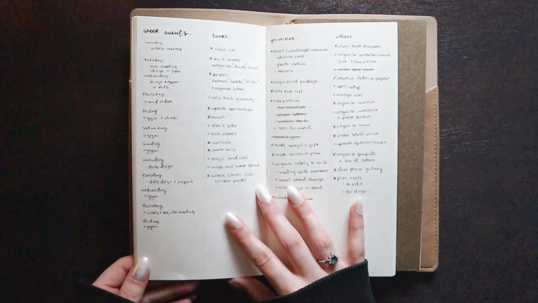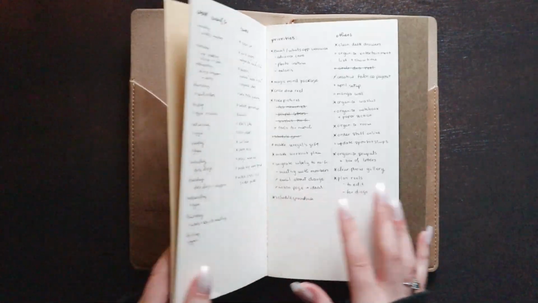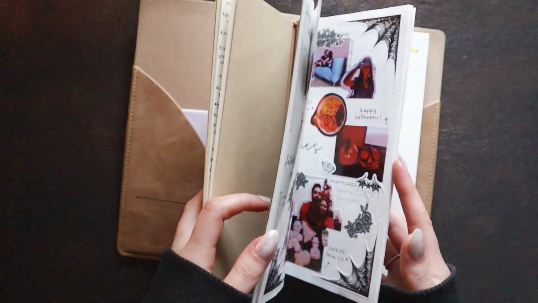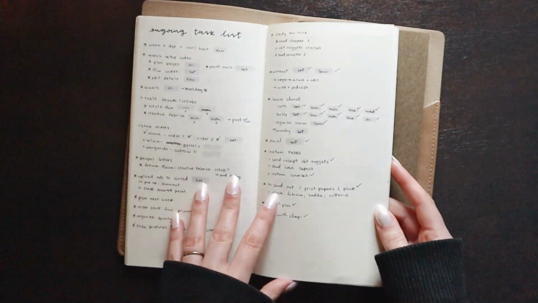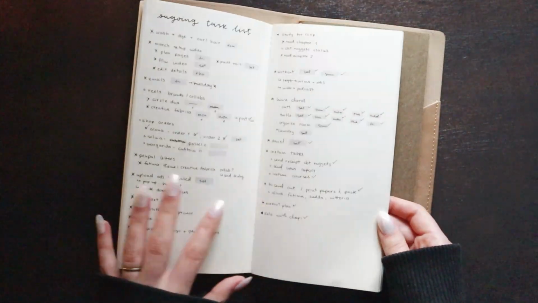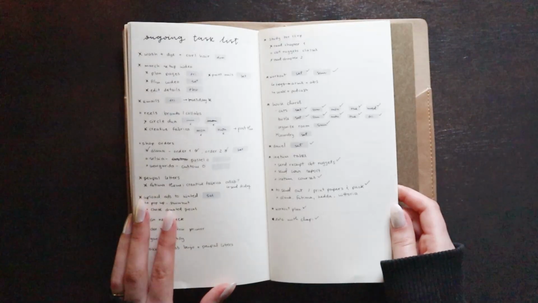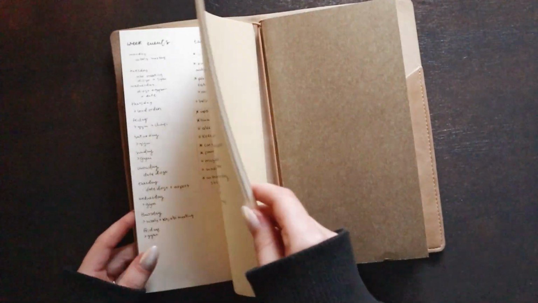So this is my 2023 bullet journal, and it was a traveler's notebook. And one thing that I did in this journal was that I had the monthly pages in one insert, and my weekly spreads were done in a different insert. So I tried this for 6 months and I didn't really enjoy it. I don't think it's for me, but I believe that this is for someone else.